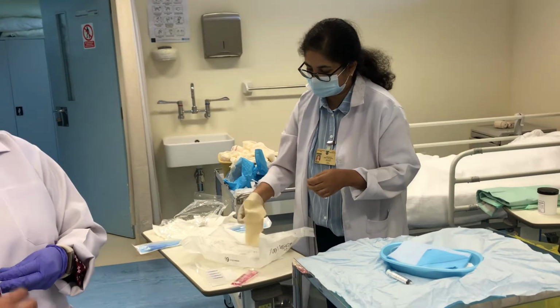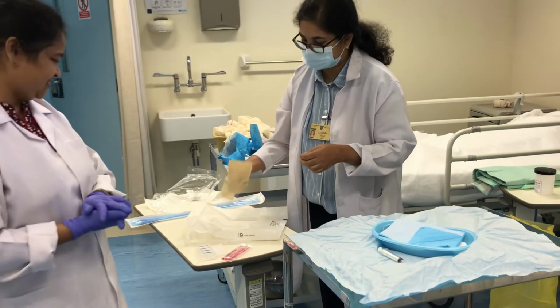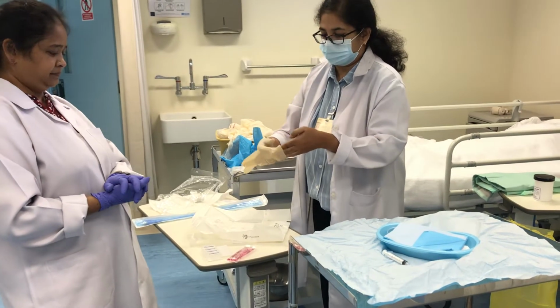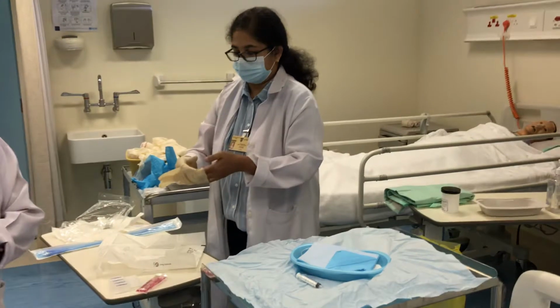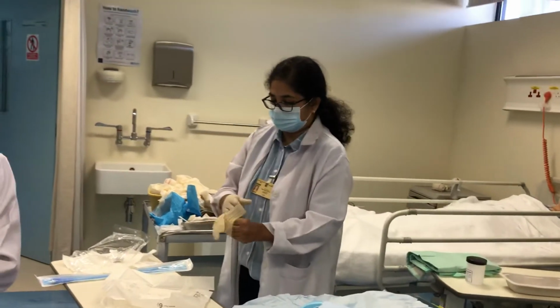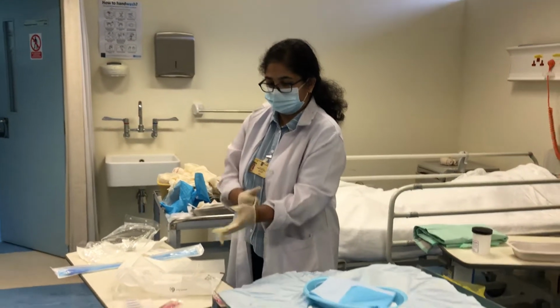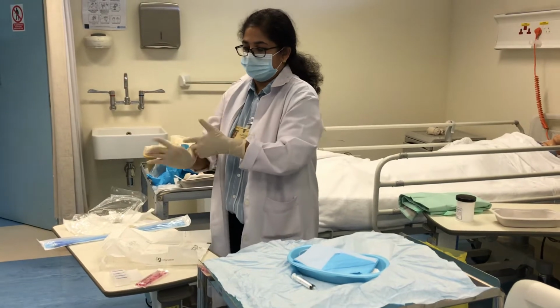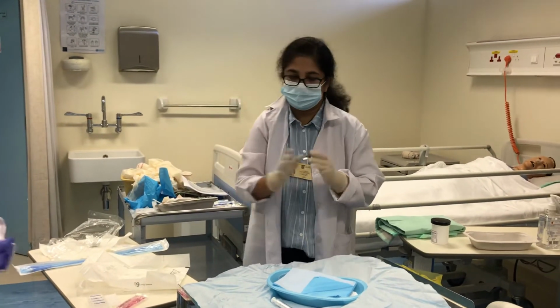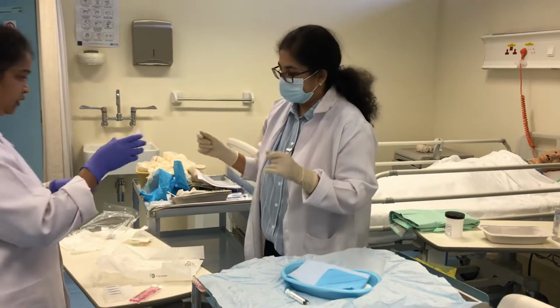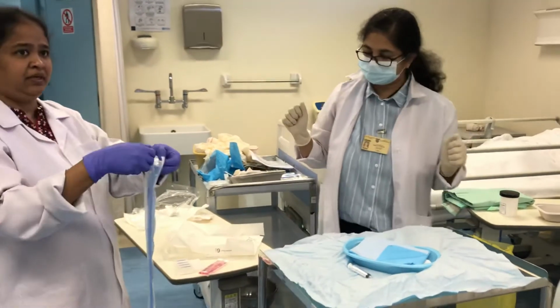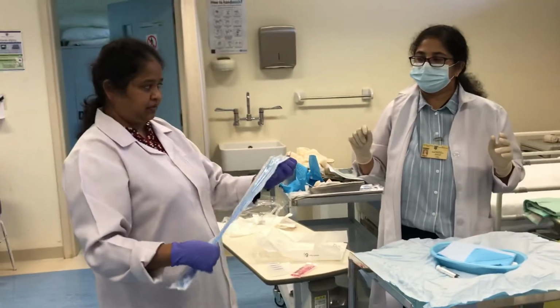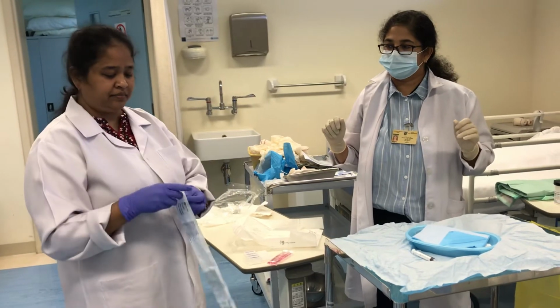Tighten it. Yes, you can take, because when we are trying to put, we may make it unsterile. So if she is wearing gloves now, it's easy for me to give it to her.